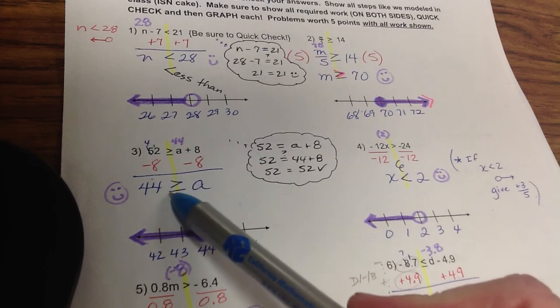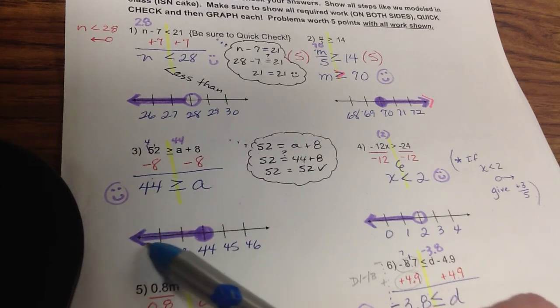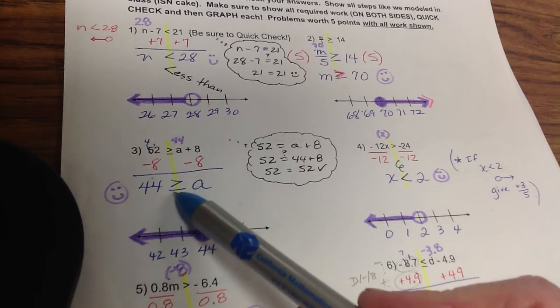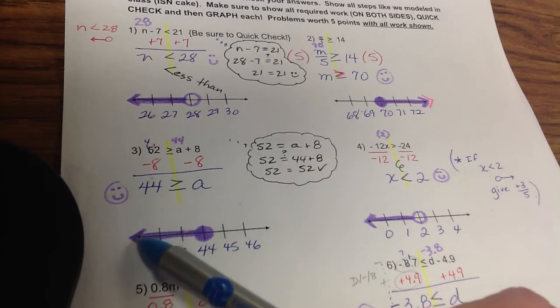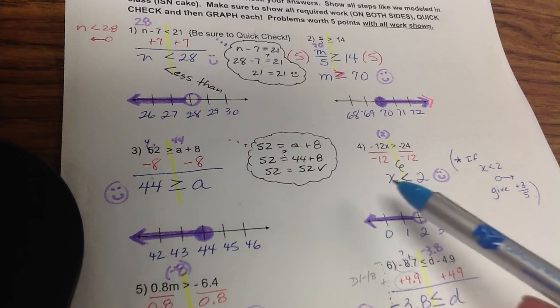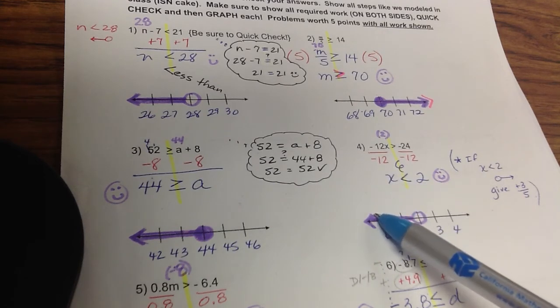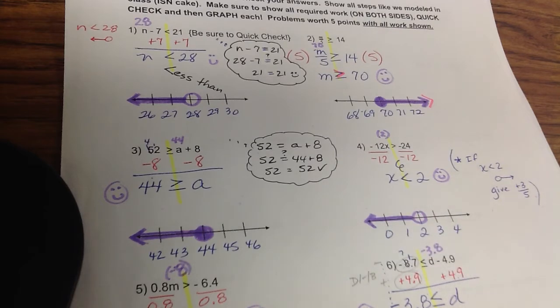But remember, here the variable was on the right. It's on the opposite side. So you see how this arrow tip is pointing this way? This is the opposite of it, because the variable is not on the left, it's on the right. So whenever the variable's on the right, they're going to be opposites. When the variable is on the left, it's going to be matching. And that's an easy way to double check your inequalities. I like substituting in though, just to make sure that I'm right.